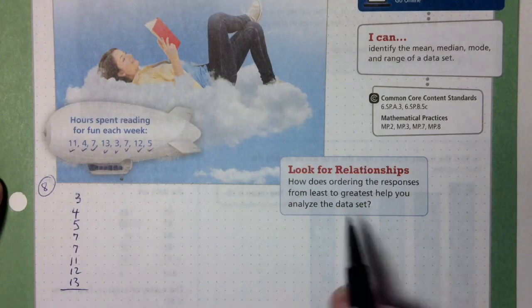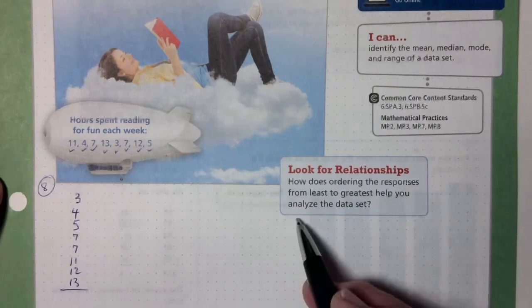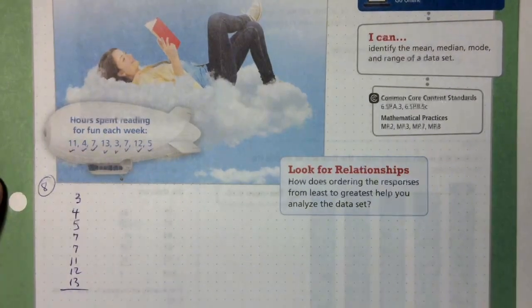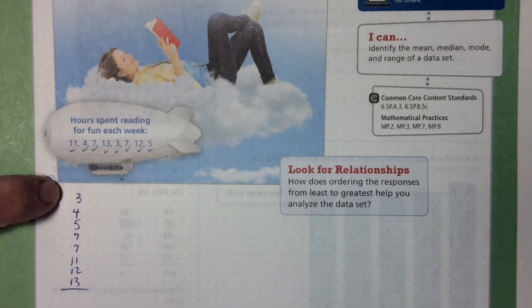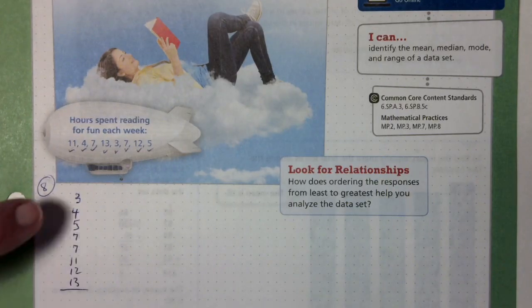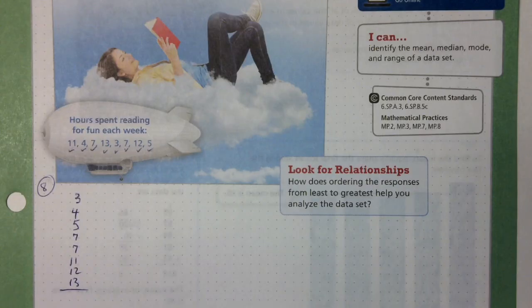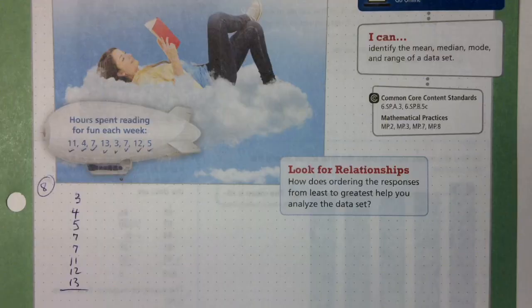And it says over here, and look for relationships. How does ordering the responses from least to greatest help you analyze the data set? Well, it helps in such a way that we know this is the very small list. One person only read 3 hours, and one person read a little over 4 times that. 4 times 3 is 12. So this one read a whole lot more than this one did. And we can kind of find the middle in there. Looks like this was about the average, maybe. And so we can just tell a few things by putting them in order from least to greatest.